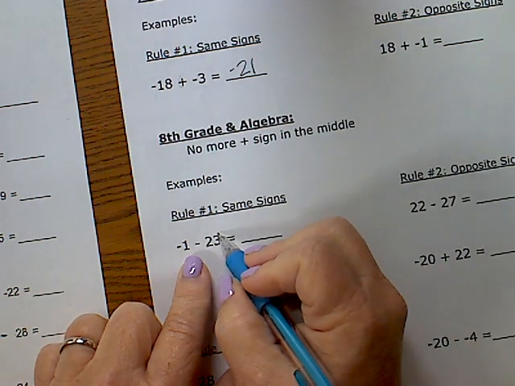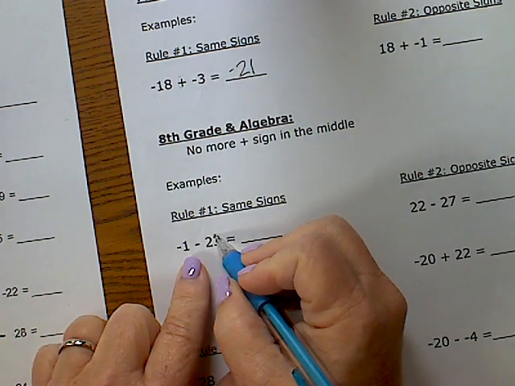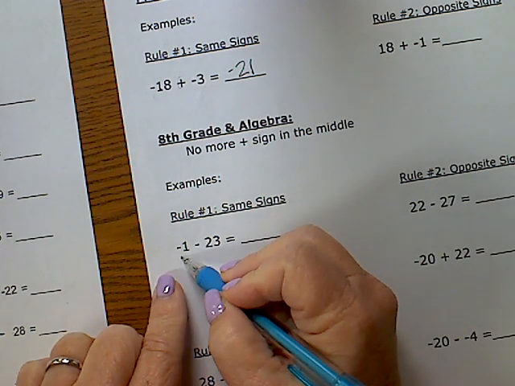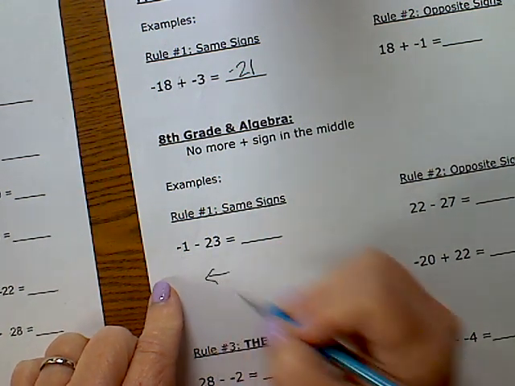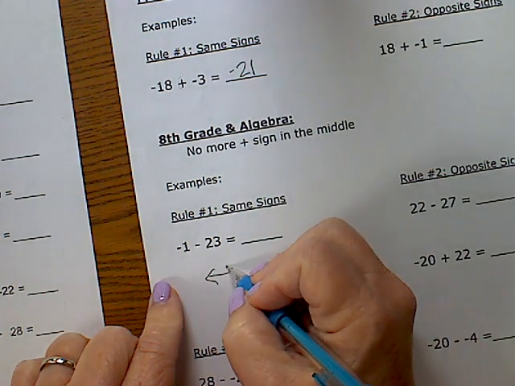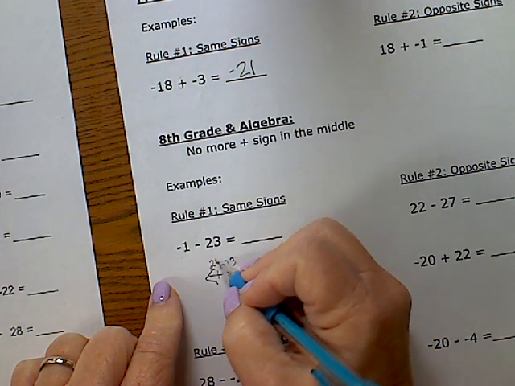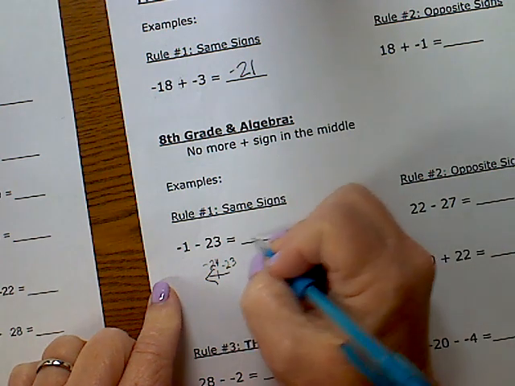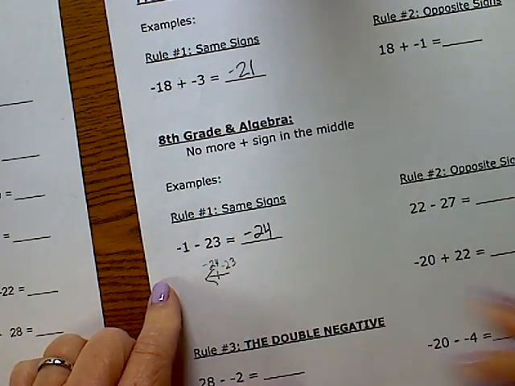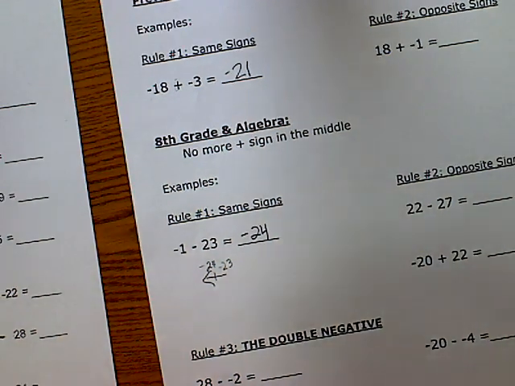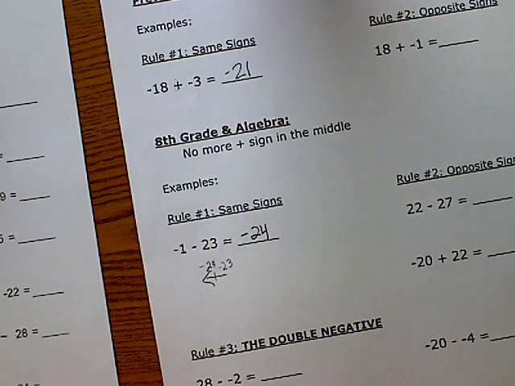All it means is that you have a -23 and you need to add a -1, which will be going to the left on a number line. If you were at -23 here, you go one more, which would get you at -24. They would both be negative, so your answer is -24, okay? Just follow the rule. Same signs, combine them together. All right, and here we go.